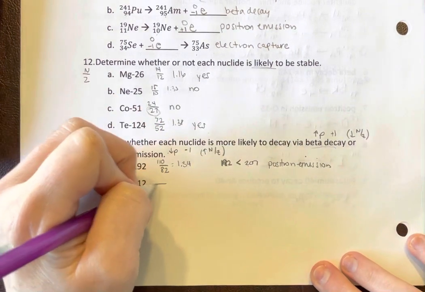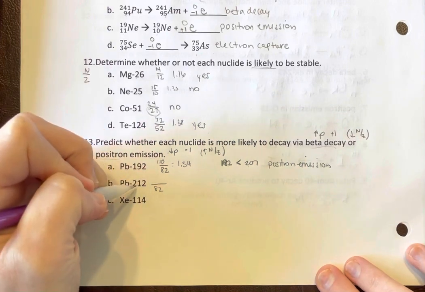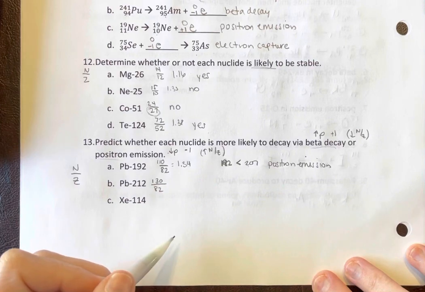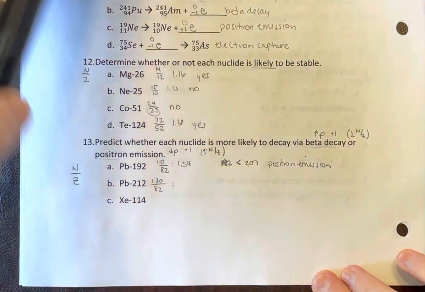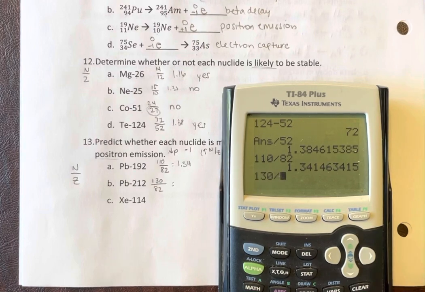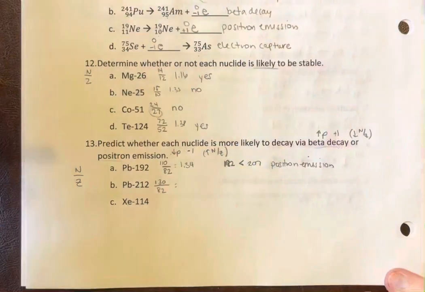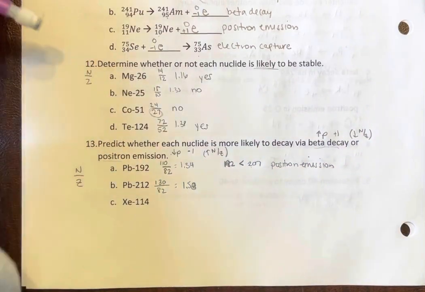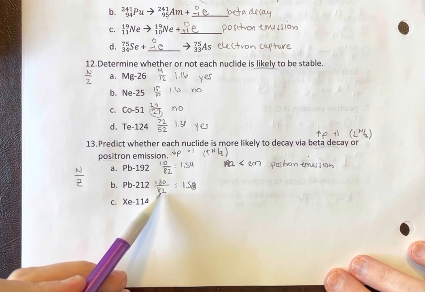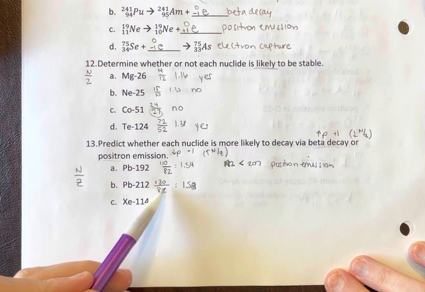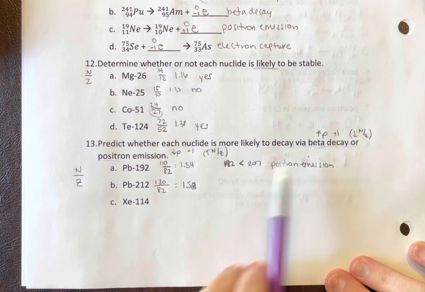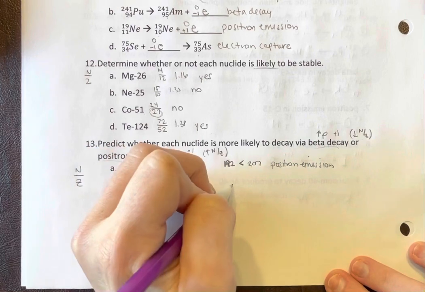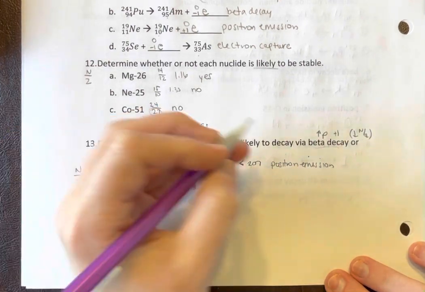Okay, so here we also have lead. Here's 82, and this time it's 130. That's 20 more neutrons. So this comes out to 1.58. You can look at that and go, oh, that's way too high. Remember, 1.5 is kind of our optimal there. So here we need to reduce this NZ ratio, so we need more protons, so it's probably going to be beta decay. Let's also do our little periodic table atomic mass check.